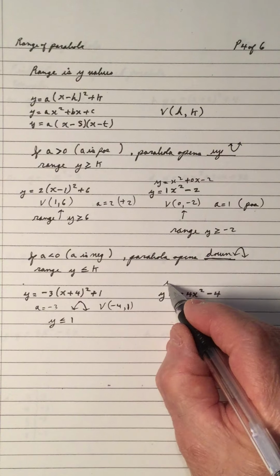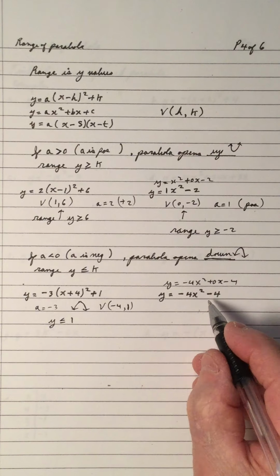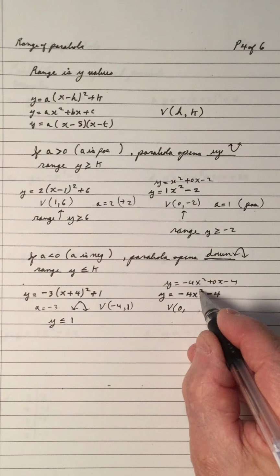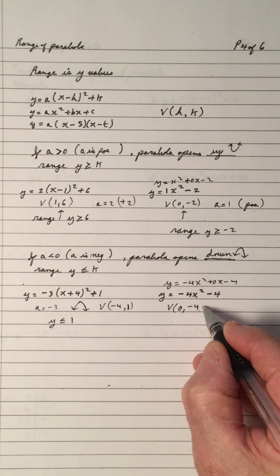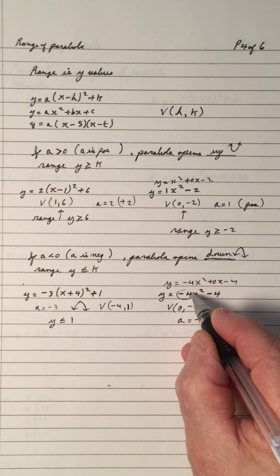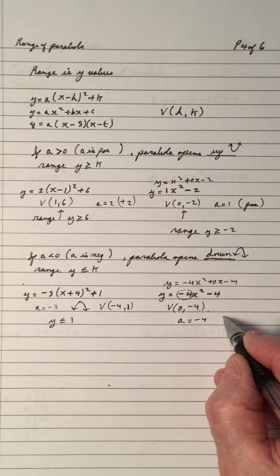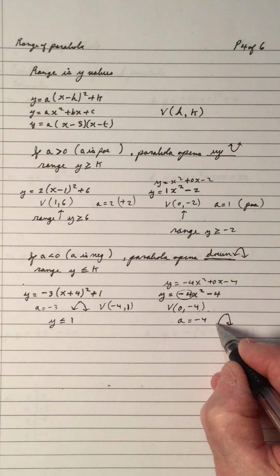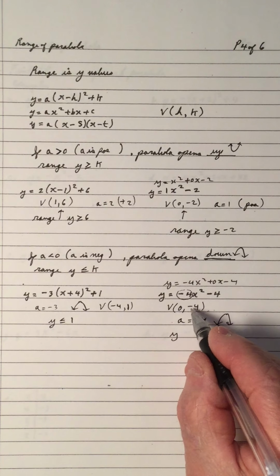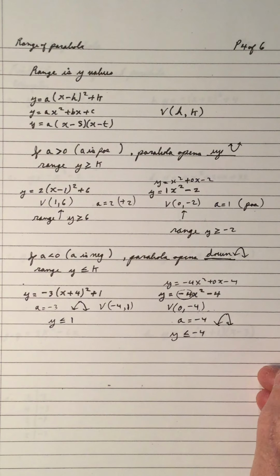And in this equation, again, we got y equals negative 4x squared plus 0x minus 4. We have a vertex of x is 0. We put 0 in for x, we get y to be negative 4. Notice that a is negative 4. A is this number right here. A is negative 4. And again, the parabola is opening down. And hence, the vertex has negative 4 for the y, and the range is less than or equal to.